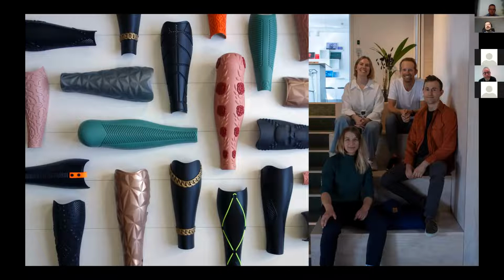It adds to the overall impression of the prosthesis. So instead of being ashamed of having a leg missing, for instance, it can be thought of as a fashion accessory or something like a tattoo that you're proud of showing off rather than being ashamed of having. So this is the team at Anatomic Studios.